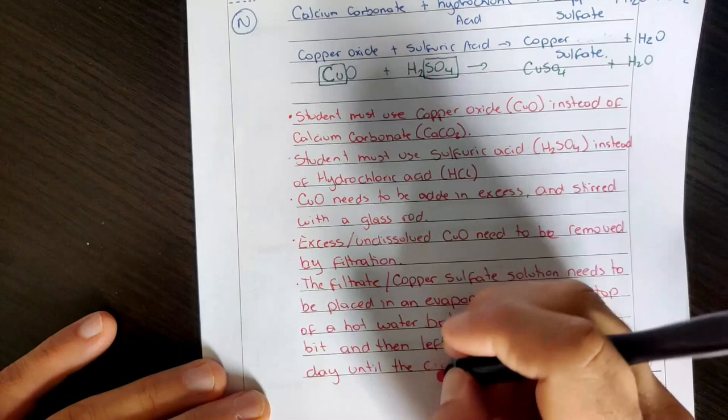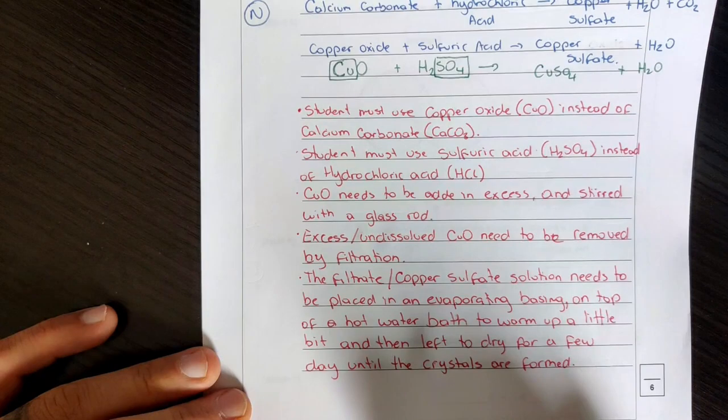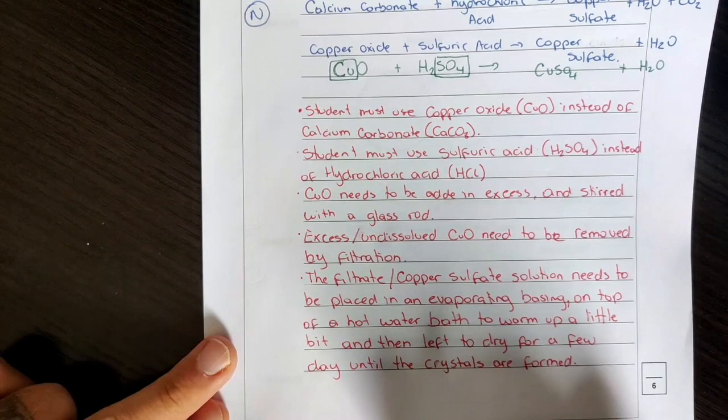So let's count the marks. You get 1 mark for saying that the student uses copper oxide instead of calcium carbonate. Second mark is that the student uses sulfuric acid instead of hydrochloric acid. Third mark is that the copper oxide needs to be added in excess and stirred with a glass rod. Mark number 4 is that the excess undissolved copper oxide needs to be removed by filtration.